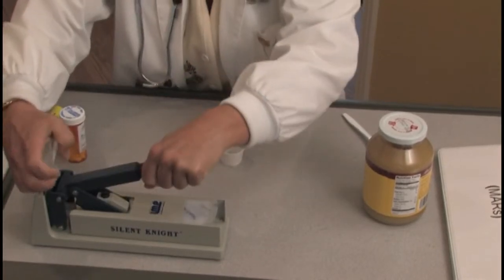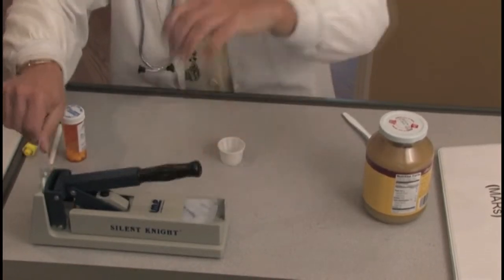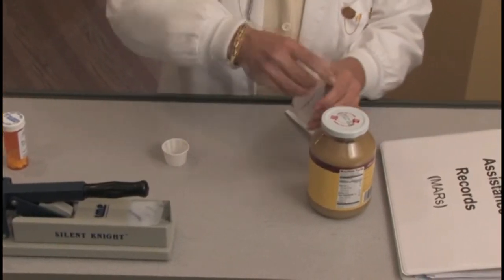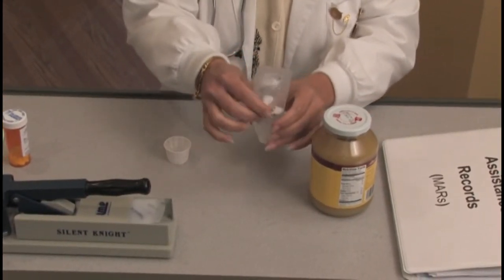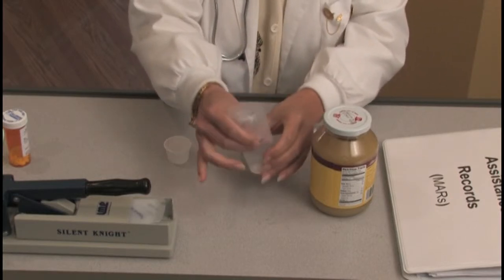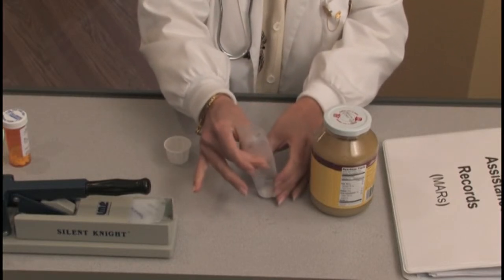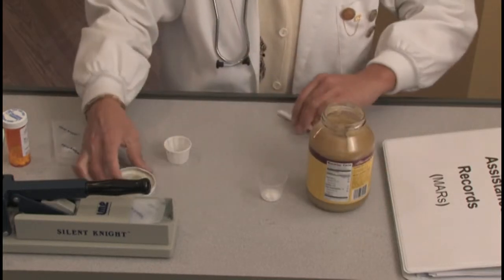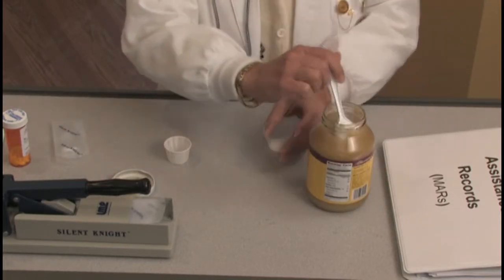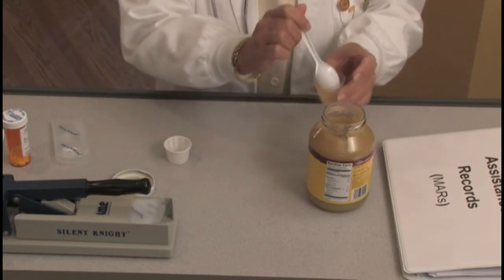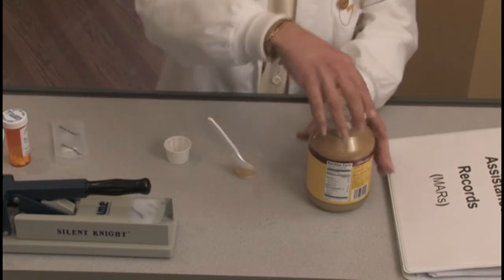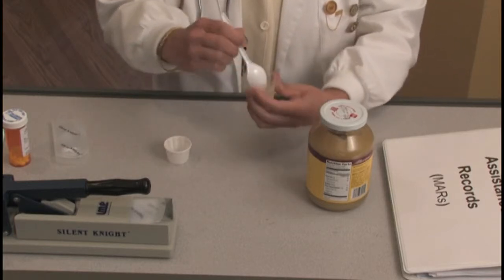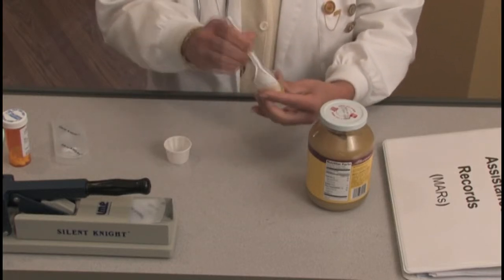Whichever type of pill crushing device you are using, the most important point is to be sure the pills are pulverized or crushed completely before putting them into your applesauce or other food that is being used to deliver the medication to the client. We will want to make sure that we know what we can mix the crushed medication into. Applesauce is a common food we use, but some of your clients may prefer yogurt or ice cream. Always check with your pharmacy to make sure the medication can be safely mixed in certain foods.